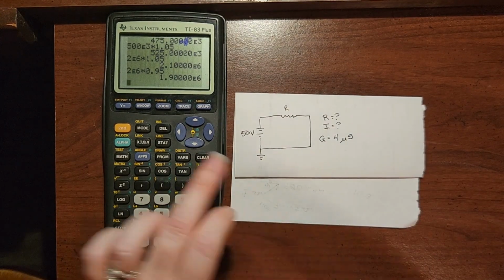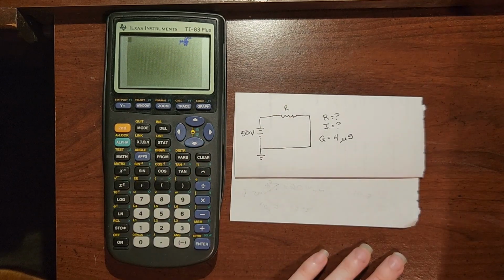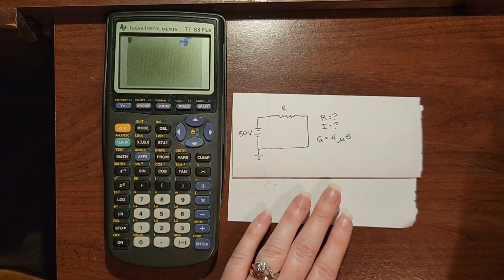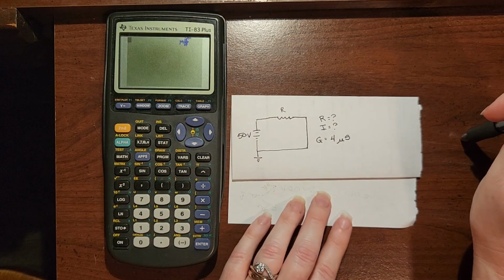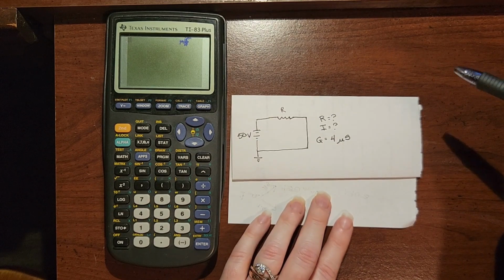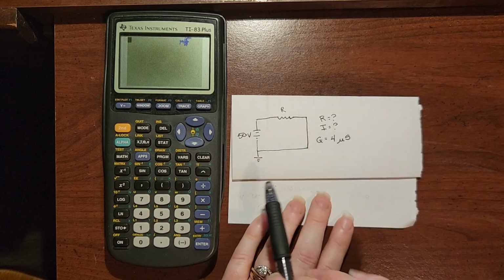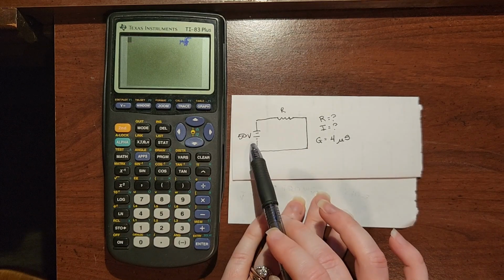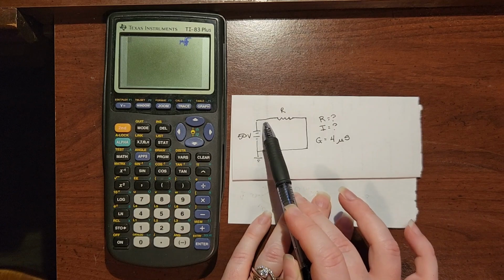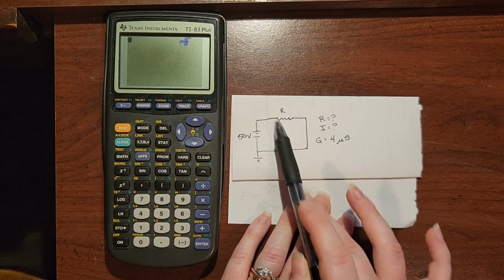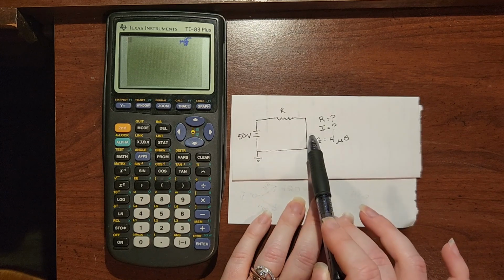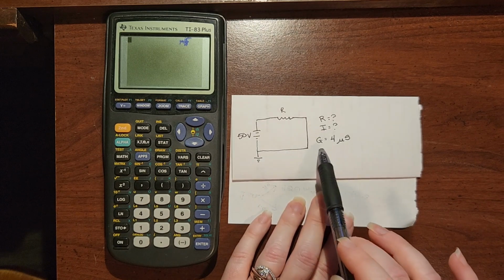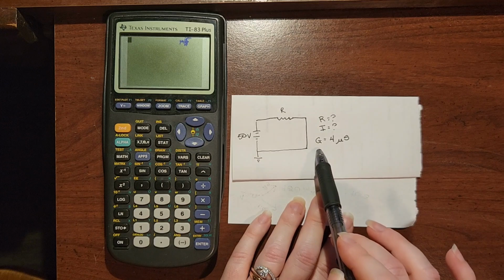So now what we're going to do, and I'm going to hit clear. Don't need all that. So now what we're going to touch on is using the inverse key. So here's a circuit where we've got 50 volts DC going through some resistance, and we don't know the current, but what we're given is conductance.